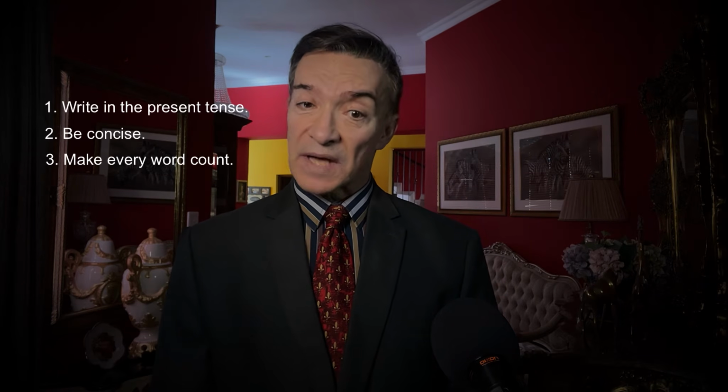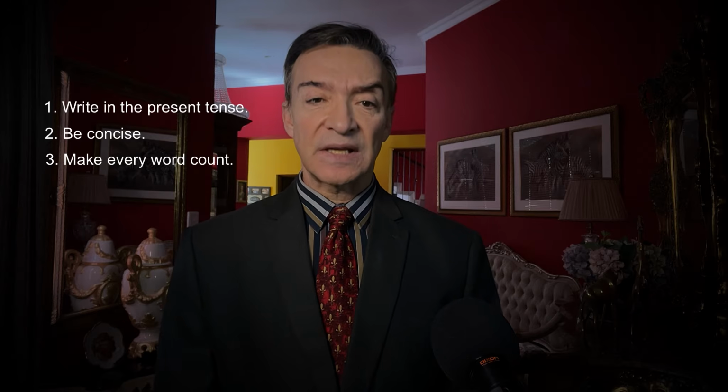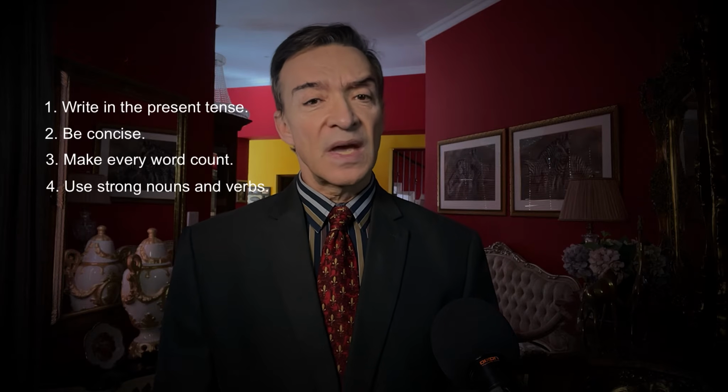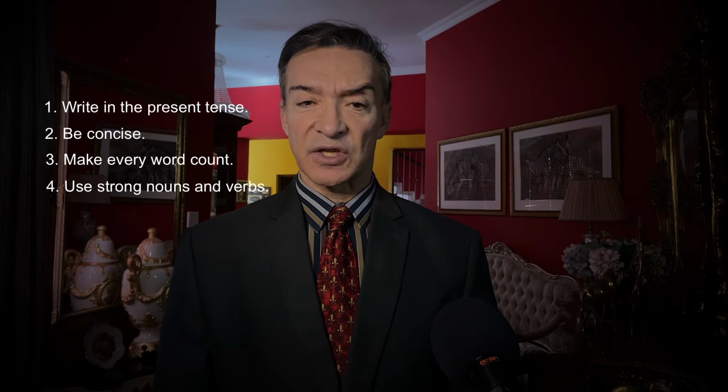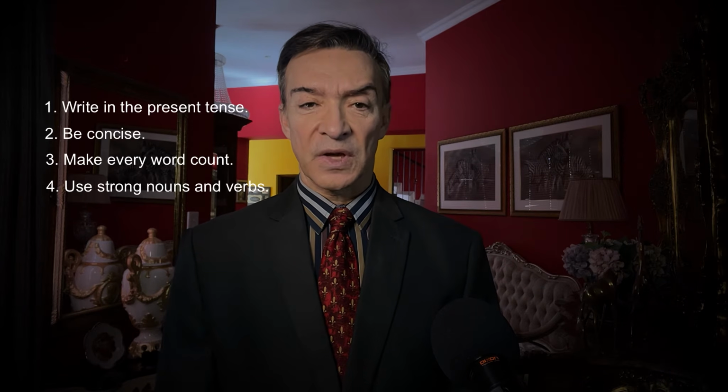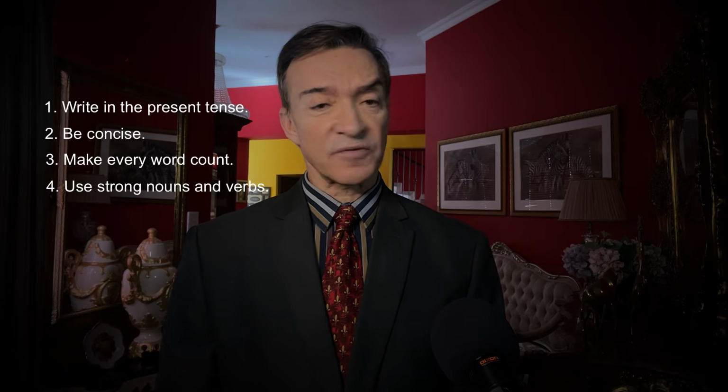In describing characters or actions, write in the present tense. The story is unfolding right in front of you after all. Be concise. Describe only what is essential to the character and the story. Limit your descriptions to 3 or 4 lines. Make every word count. In other words, omit needless words. Use strong nouns and verbs. Don't bolster weak words with adjectives and adverbs. Choose better verbs and nouns from the start.